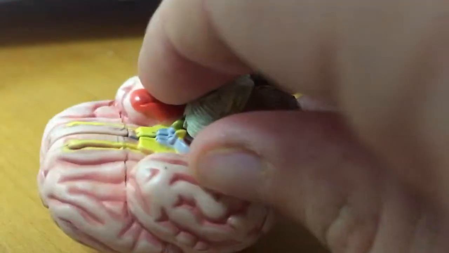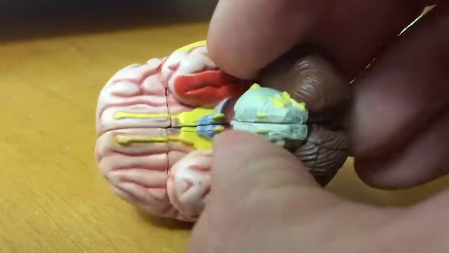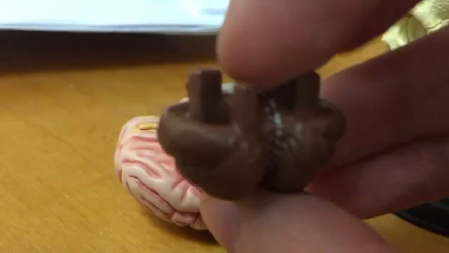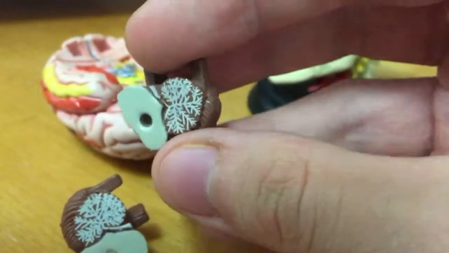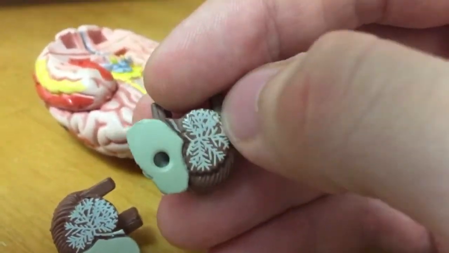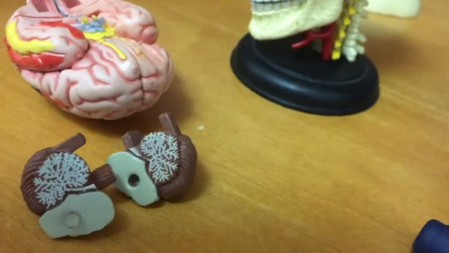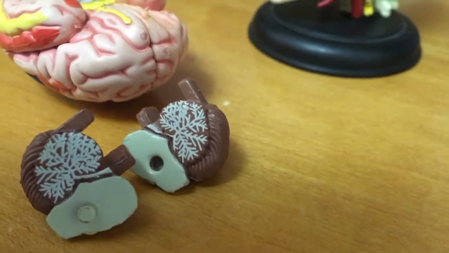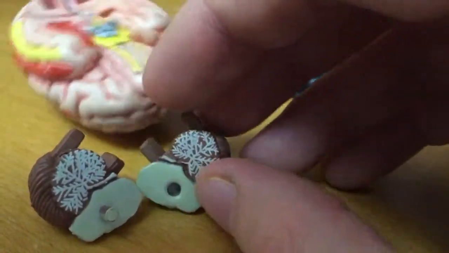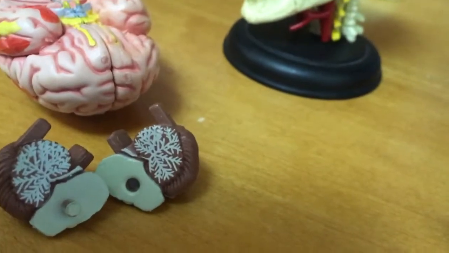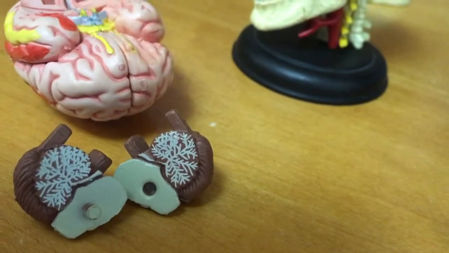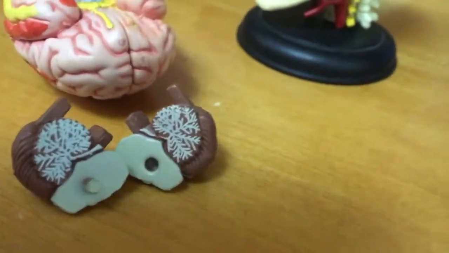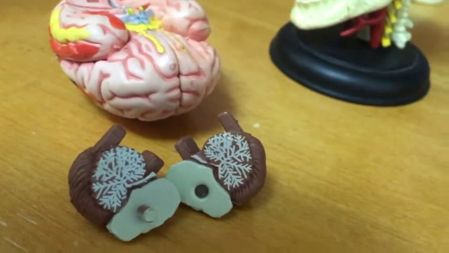Now here we have the cerebellum, and the cerebellum is important for balance and coordination and knowing where your body is in relation to space. Inside we have these little things which are called arbor vitae, tree of life. They're important for coordination and such, and these little fibers transmit information, and they lead to different efferent projections out of the cerebellum.